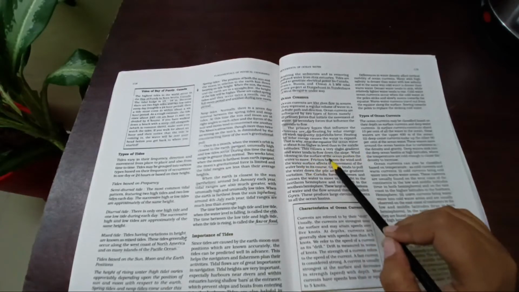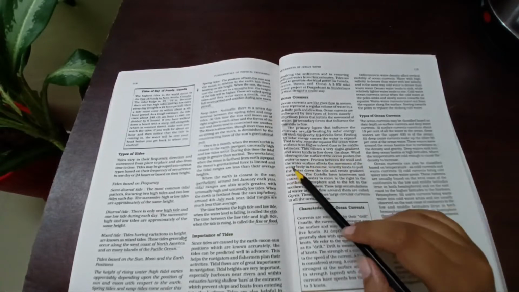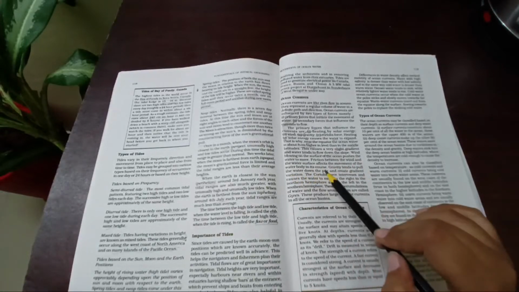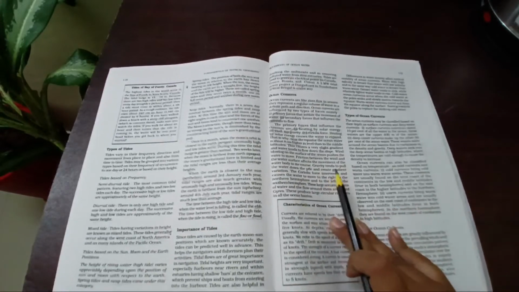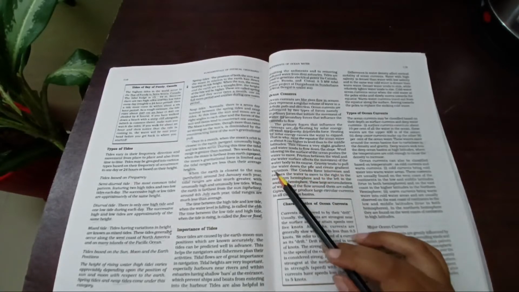Wind blowing on the surface of the ocean pushes the water to move. Friction between the wind and the water surface affects the movement of the water body in its course. Gravity tends to pull the water down the pile and create gradient variation.